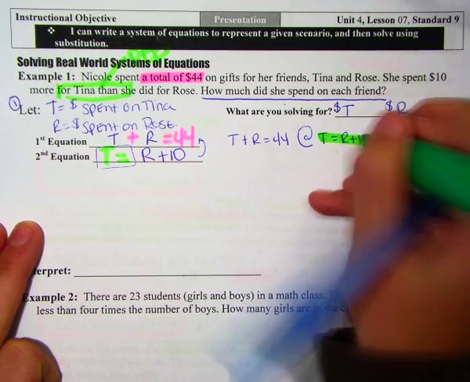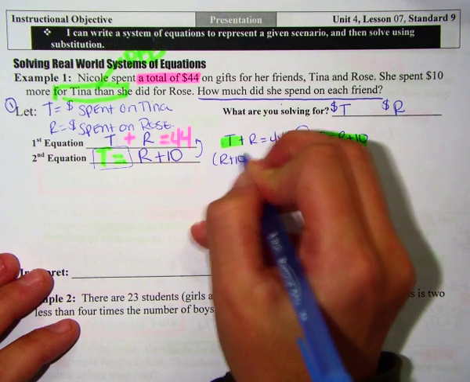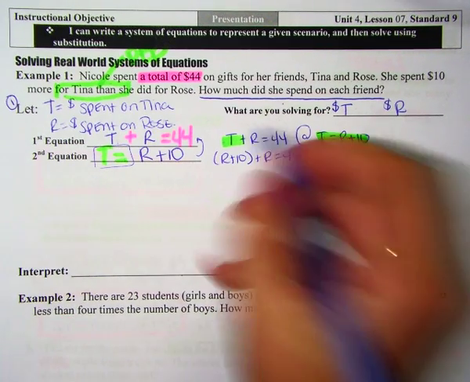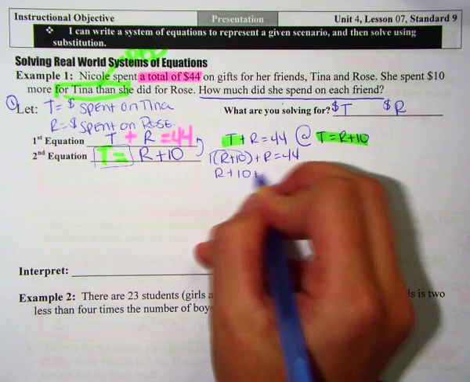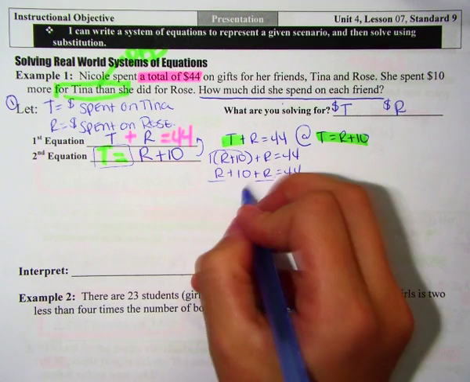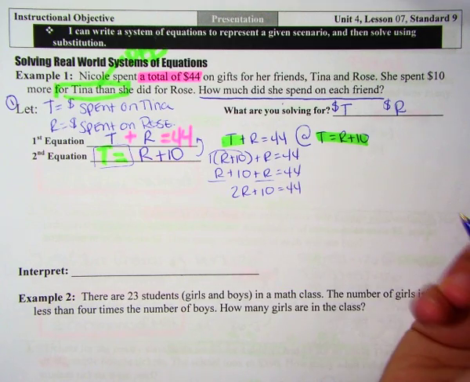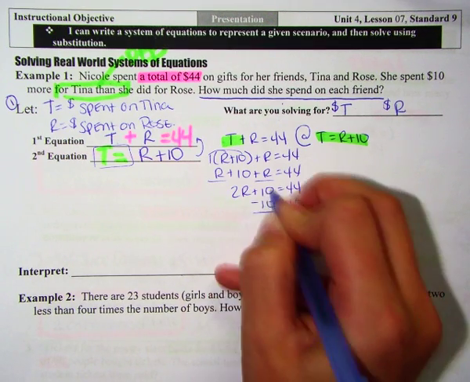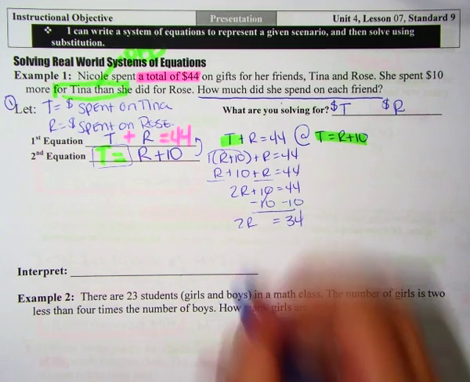So I'll substitute this in for T. Then, since there's a positive 1 here, the parentheses actually just drop. Combine like terms. In order to isolate R, I'm going to subtract 10 on both sides. Lastly, divide by 2.